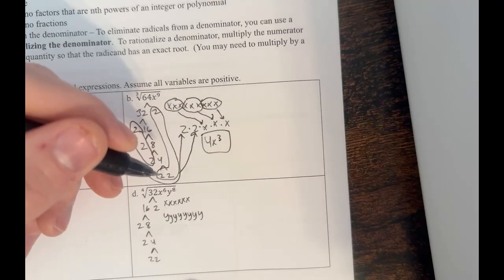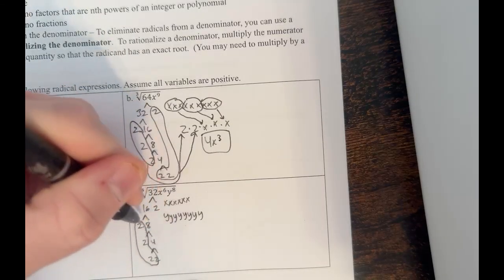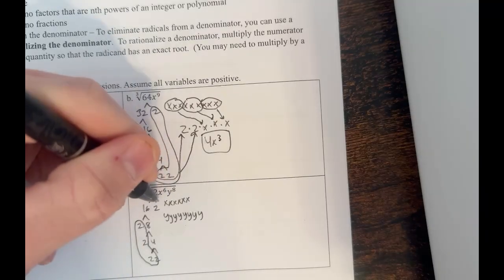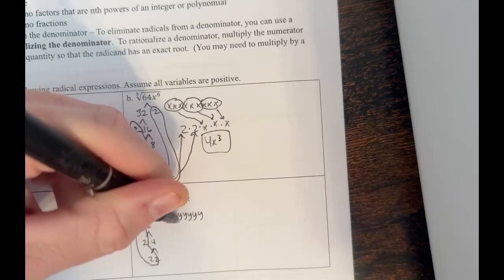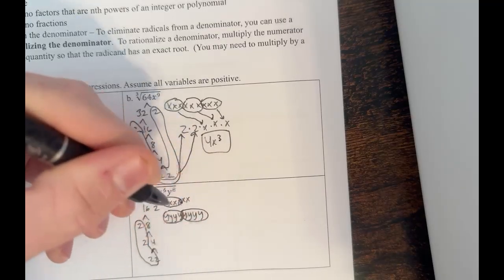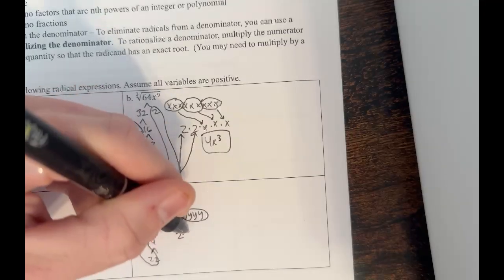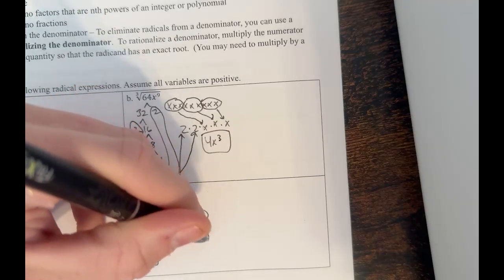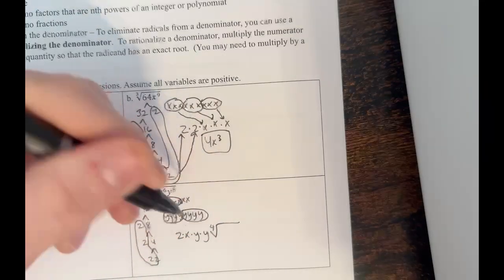So I need to have 4 of something to come out. Notice I've got 4 2's here because it's the fourth root. No more, that 2 is going to be stuck in there. 4 x's, 4 y's, 4 y's. So what can come out? A 2, an x, a y, and a y. Fourth root, remember to put the 4 there. I always forget about that.